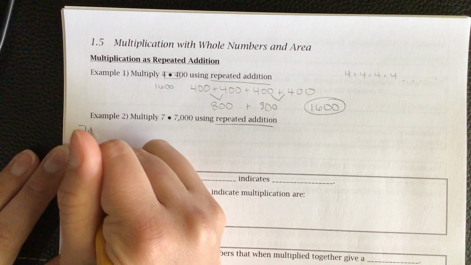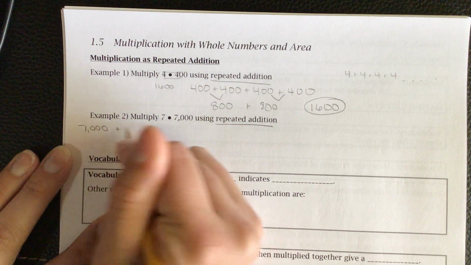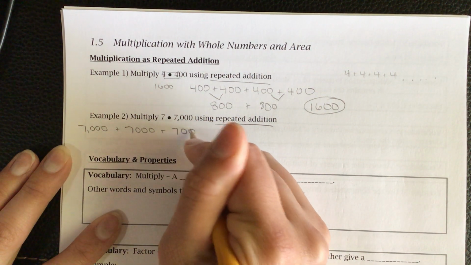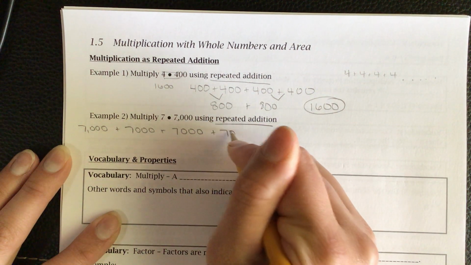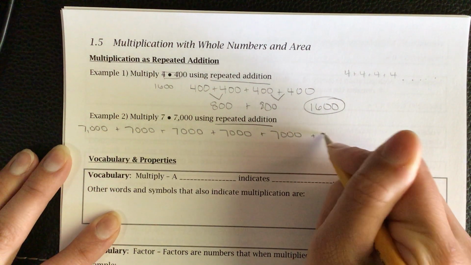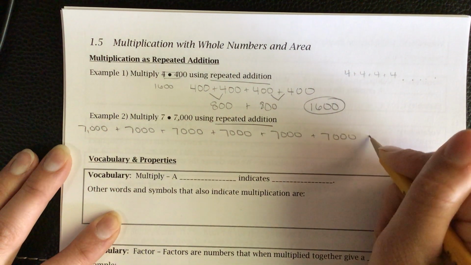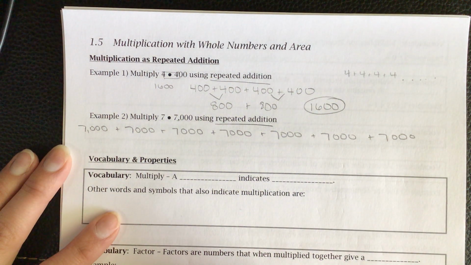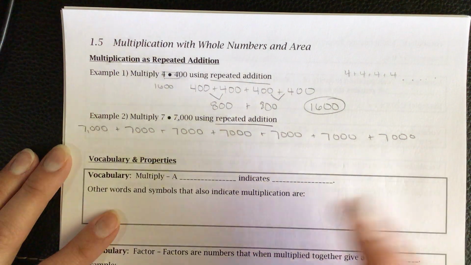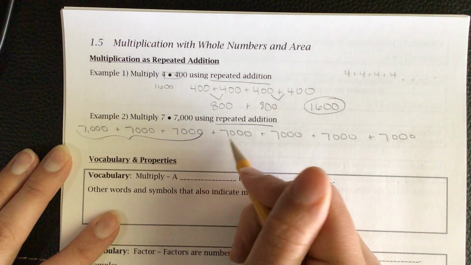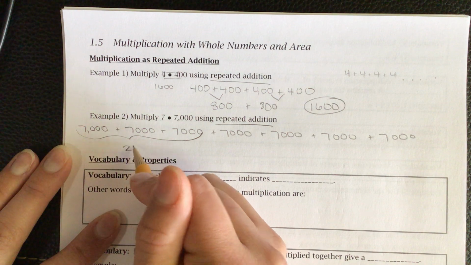And we have 7,000, 1, 2, 3, 4, 5, 6, 7. And we can group them however you want to group them. I'd like to group them as big as possible, so I'm going to add the first 3 to get 21,000.